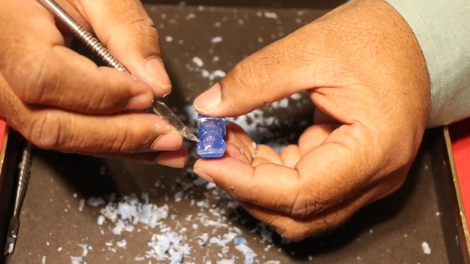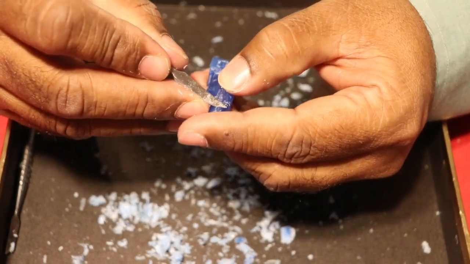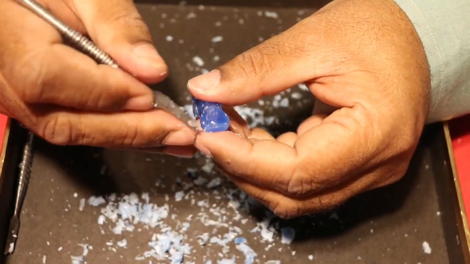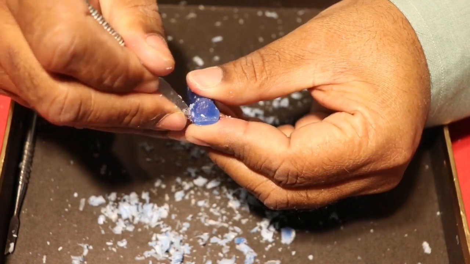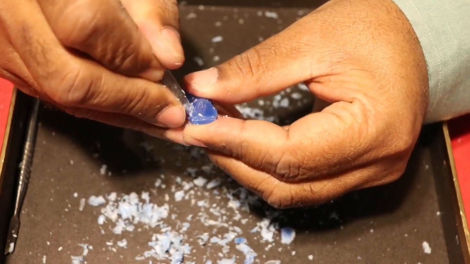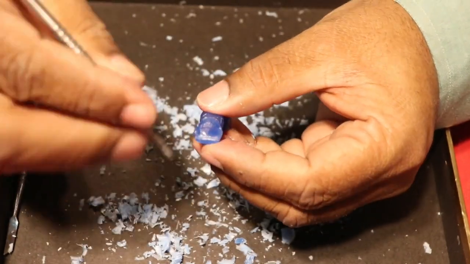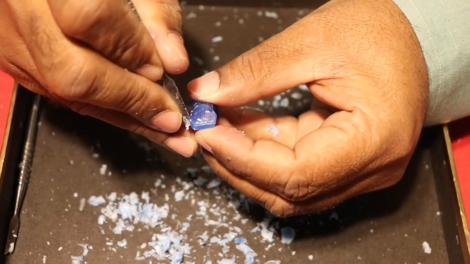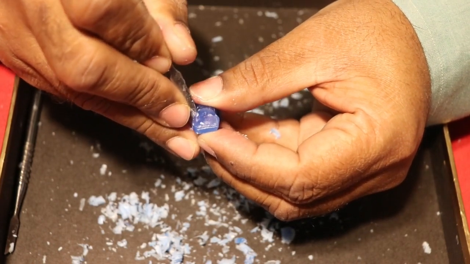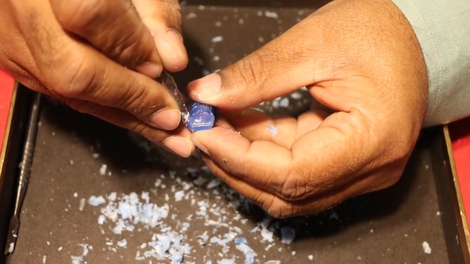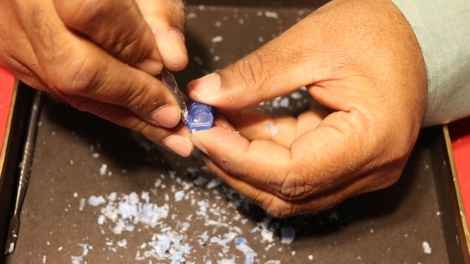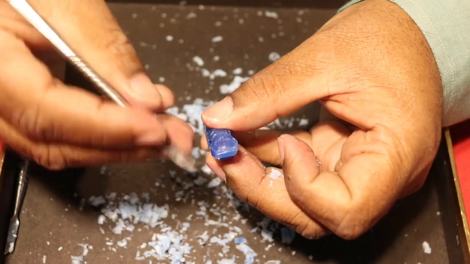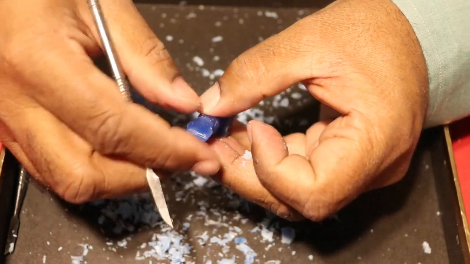Now I want the crest of curvature to be here. So I know my incisor here in the lateral is curved. So I will give it a curve there also. So following this outline, I've kept the crest of curvature. I want it to be in the middle of the middle third.